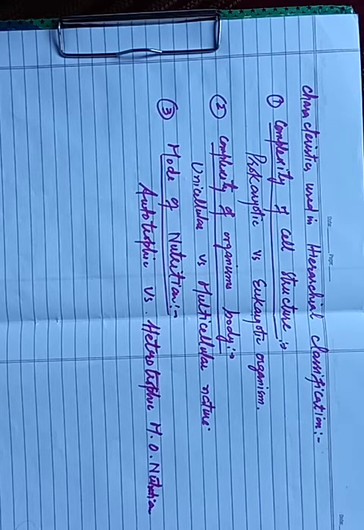These are the three fundamental characteristics that we take into consideration while classifying organisms in the hierarchical classification.